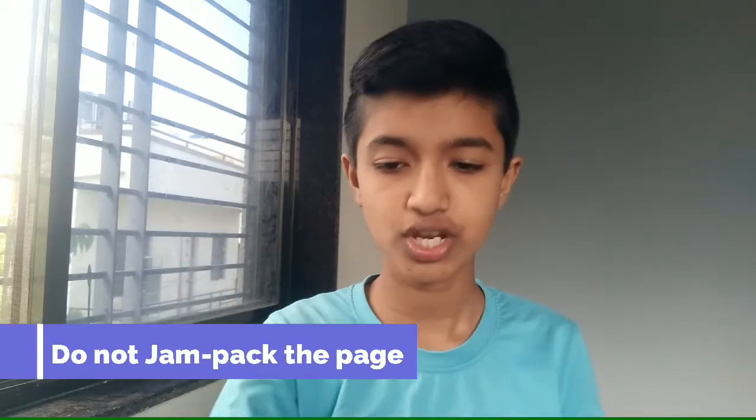So now let's get to the next tip. This is the most important kind of tip, which is do not jam pack the page. So I've tried to keep the page as simple as I can. The more the page is jam-packed, the more time your brain will take to memorize it. Because, just take an example, there is a messy room and you have to find something.